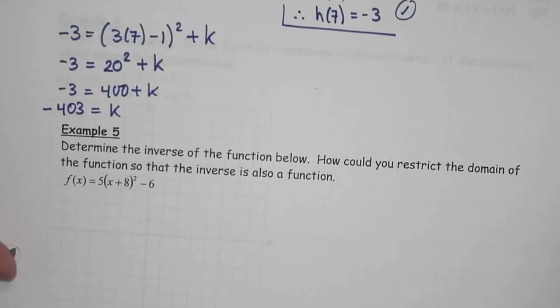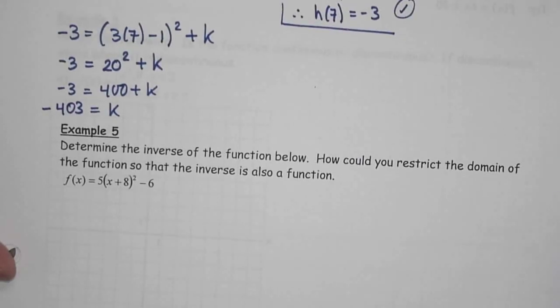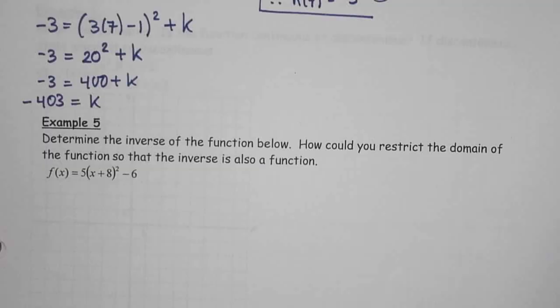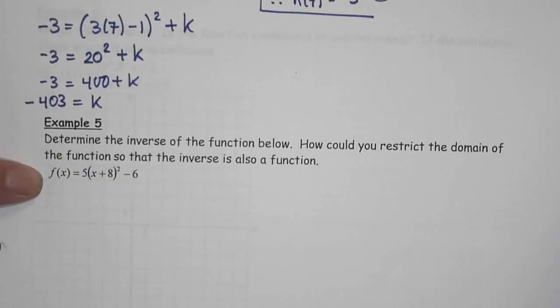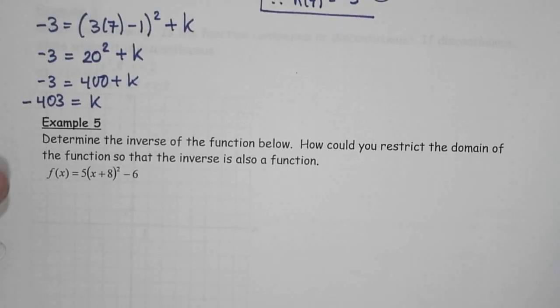All right. Example 5 is from grade 11 again, just trying to refresh your memory. It's directly from, I think, one of the examples in the notes. I think we did it as well. So one more time. Determine the inverse of the function below. So it's a parabola, right? Quadratic. How could you restrict the domain of the function so that the inverse is also a function? So again, just trying to refresh your memory.